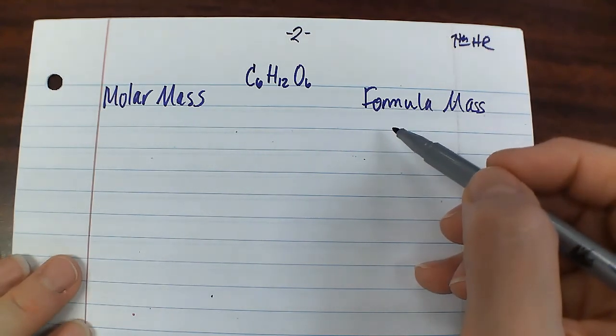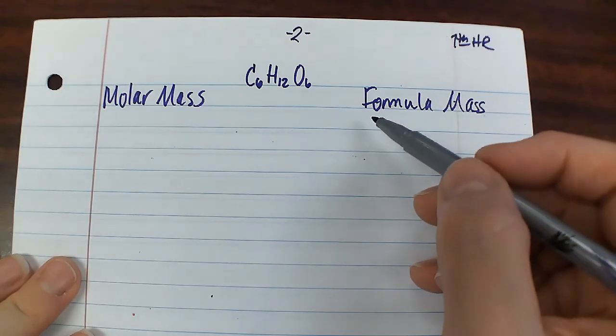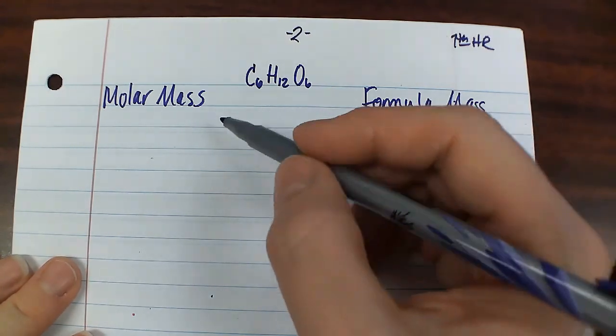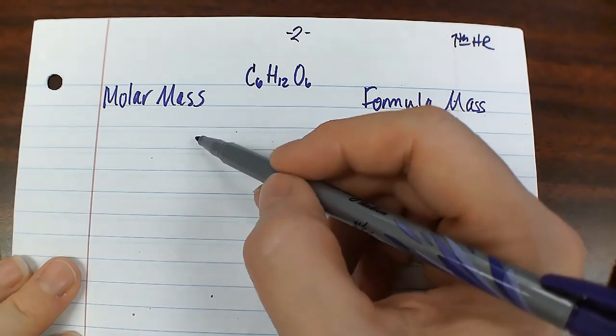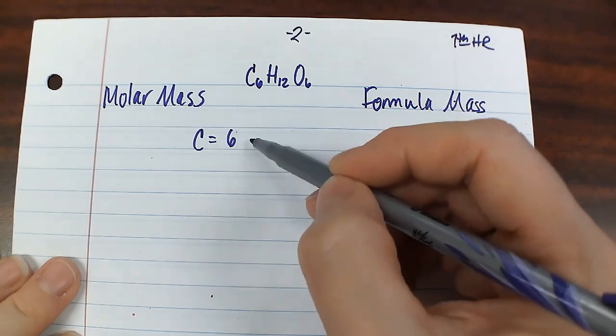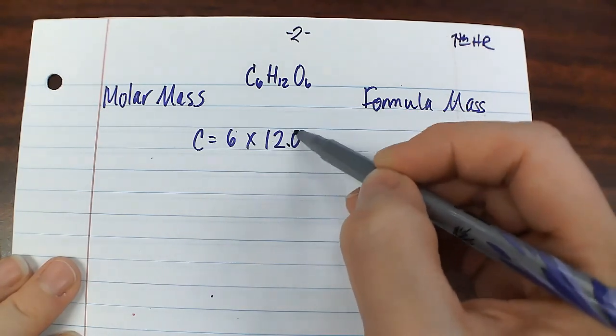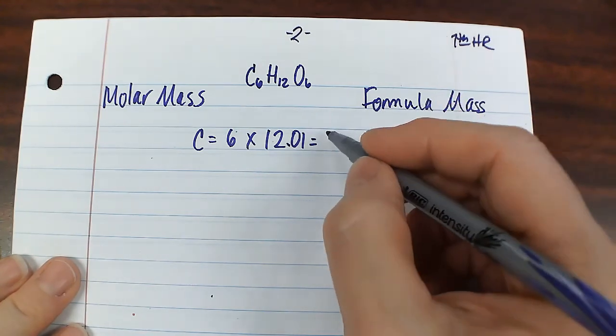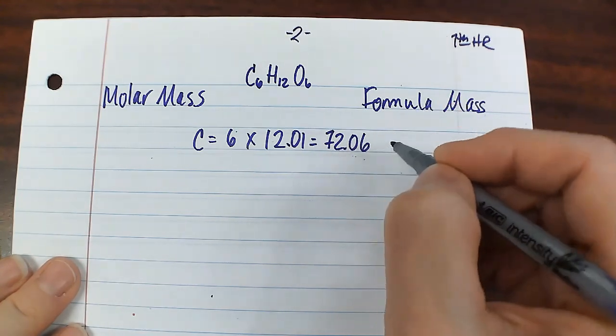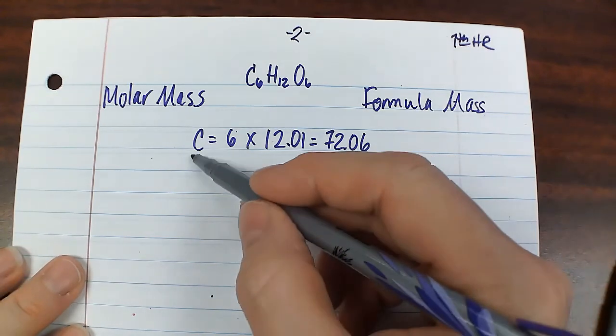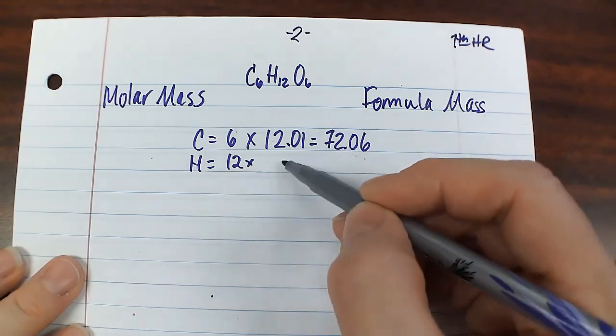So if I want the mass of a mole of C6H12O6, here's what I'm going to do. I've got carbon. There are 6 of them. Times 12.01 is going to give me 72.06. Hydrogen. There are 12 of them.